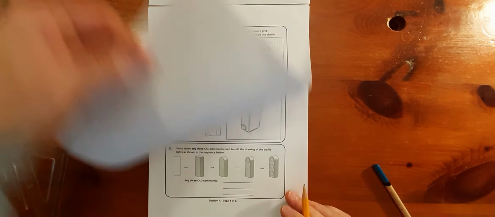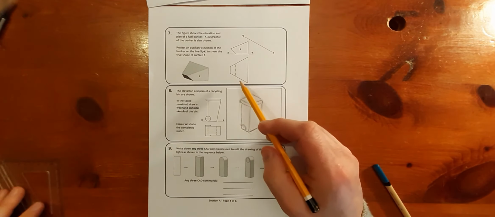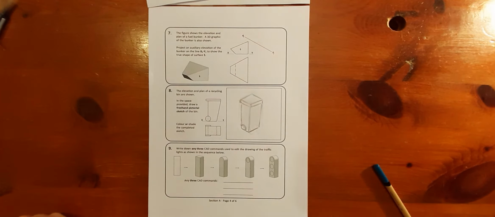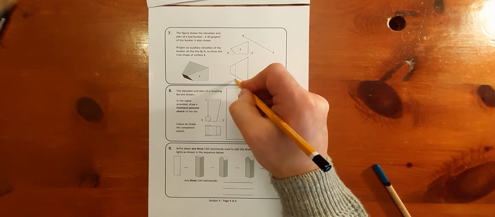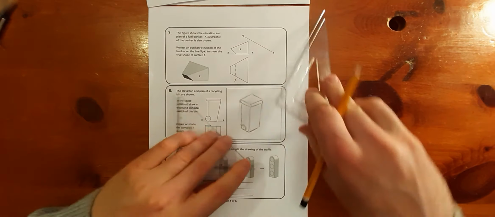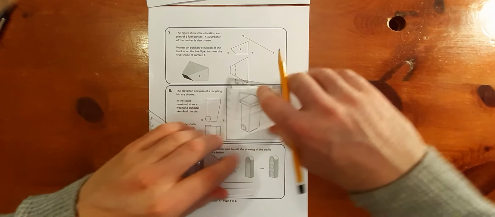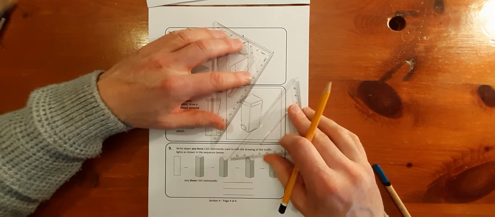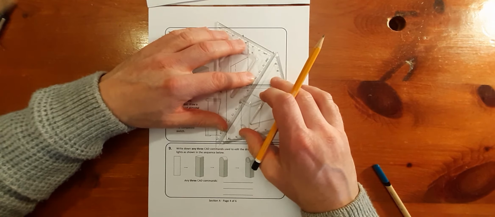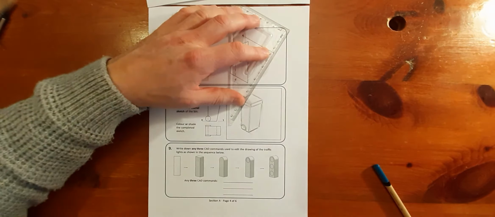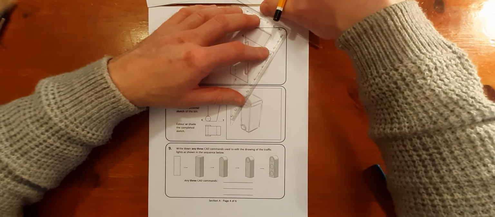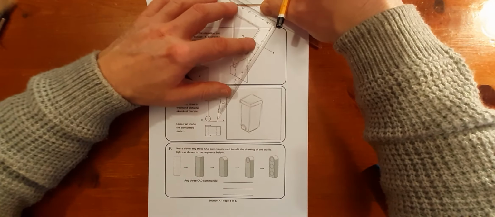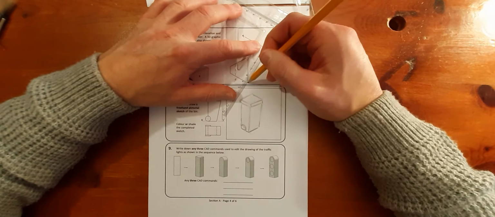Okay, moving on. Question 7. It's an auxiliary, okay. So we're just going to look in here, directly in at this face, to see the true shape of S there. And I'll just set up my set squares first. So all your projection lines will be perpendicular to the XY line. We'll run up all our points here.